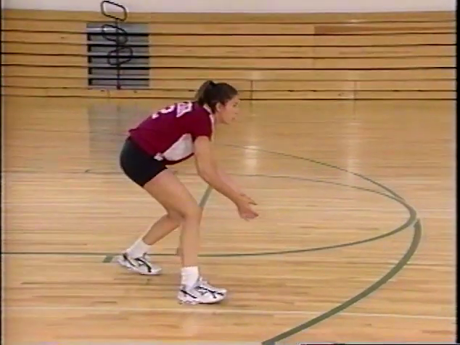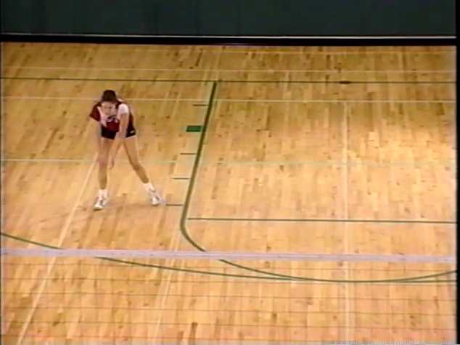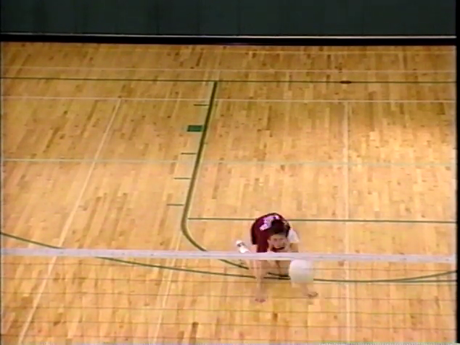Players should flick their wrists or flex their elbows at contact to ensure that the ball reaches adequate height and stays on their side of the net.